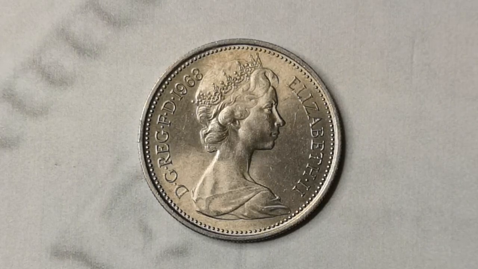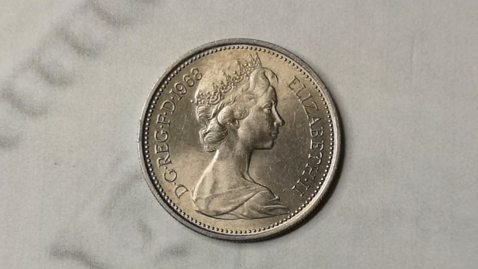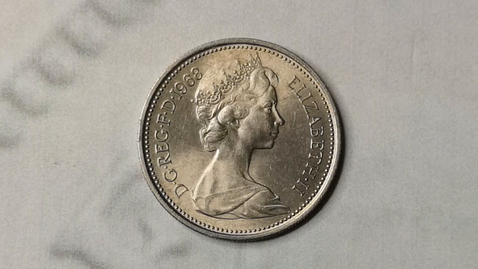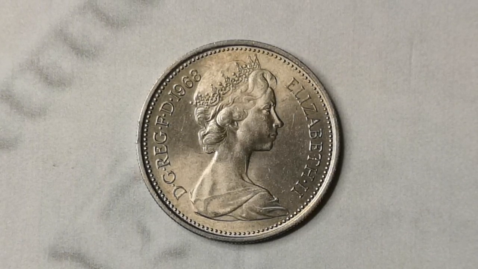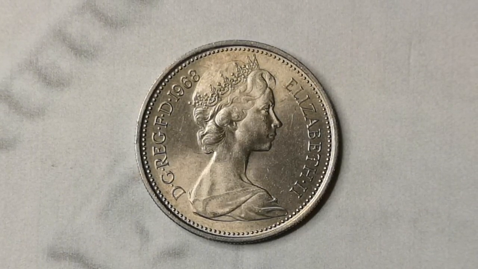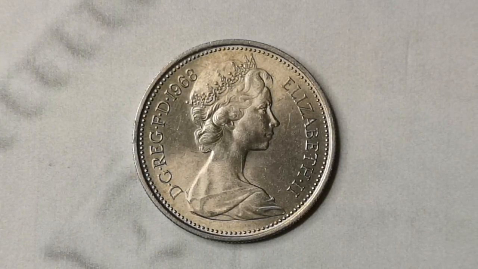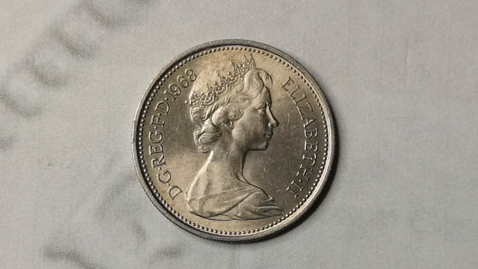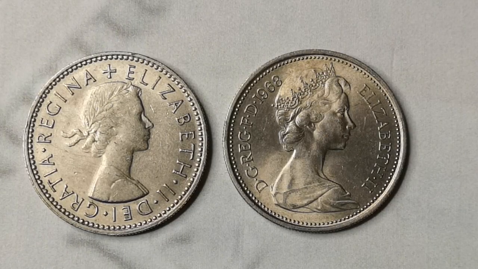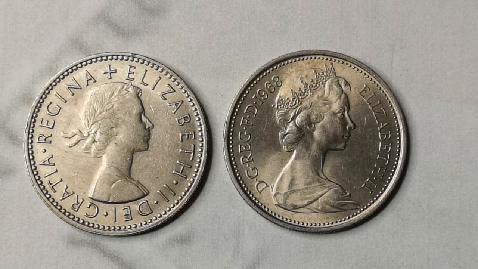It was released into circulation in 1968, that's 3 years before decimalisation. It was used as a shilling right up until the 15th of February 1971, and that's because the shilling and the 5p were both the same value, 1/20th of a pound. And there's the last shilling, which was minted in 1966.